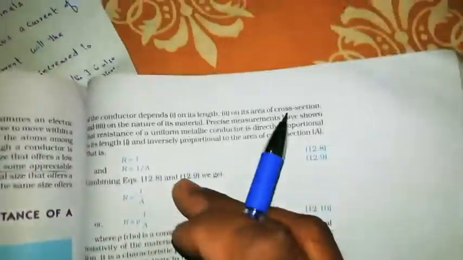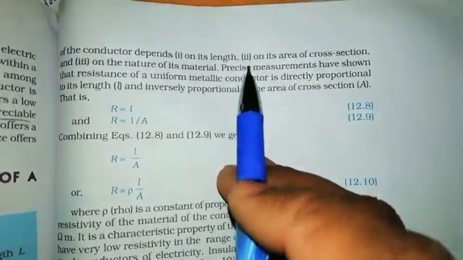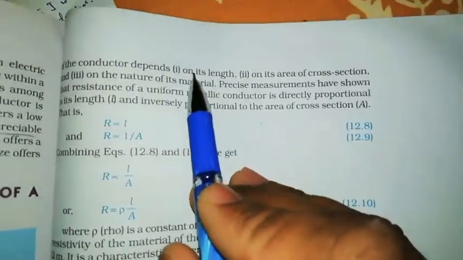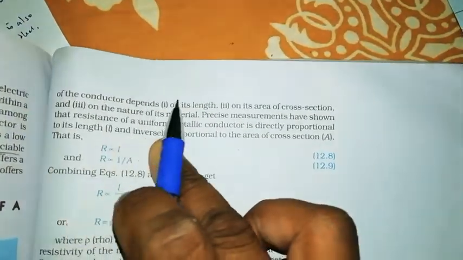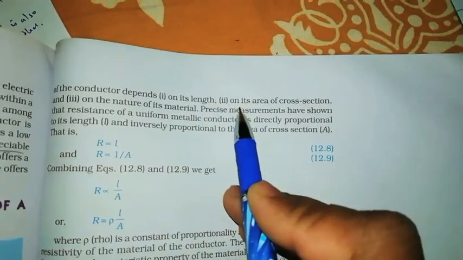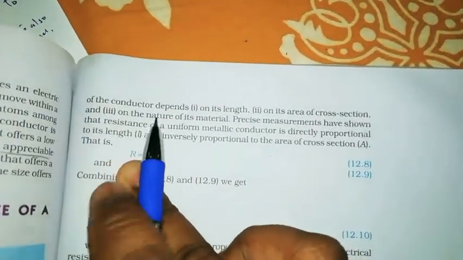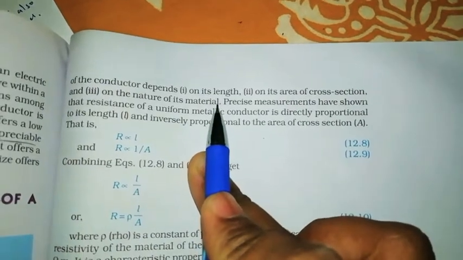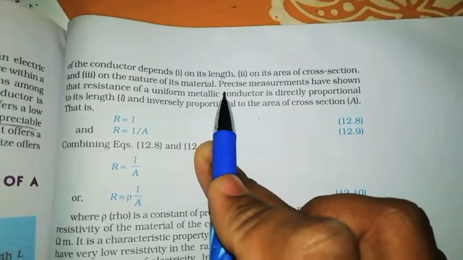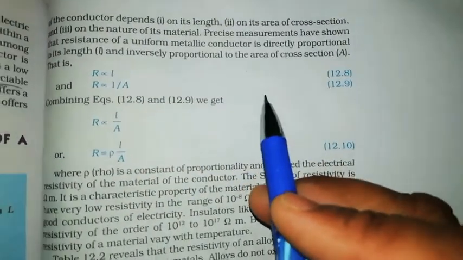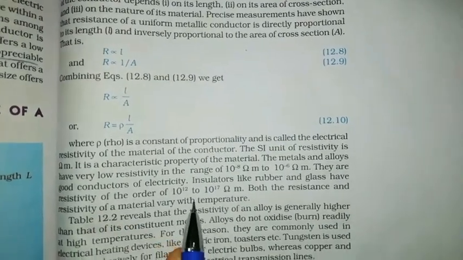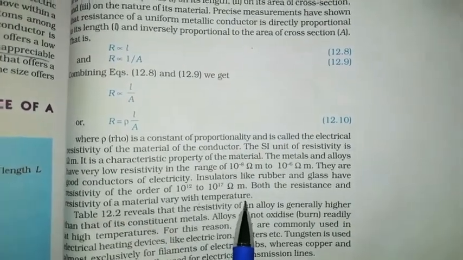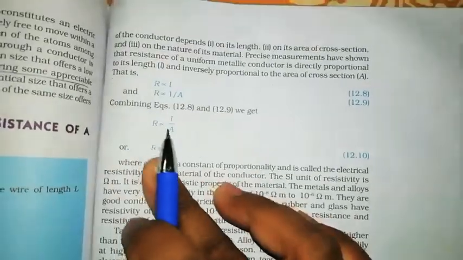Clear? So what we learned now is actually given in your book. You can turn to page number 207, and in the top paragraph you can see everything. We observe that the resistance of the conductor depends on its length, first one, on its area of cross section, the second one, nature of the material, third one, and also temperature. Temperature is also a very important thing, and you keep that in your notes too. Resistance of a material varies with temperature. Here it is given in the second paragraph, so you can add temperature along with that.